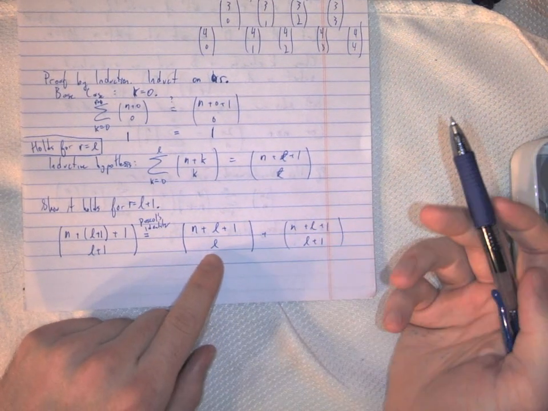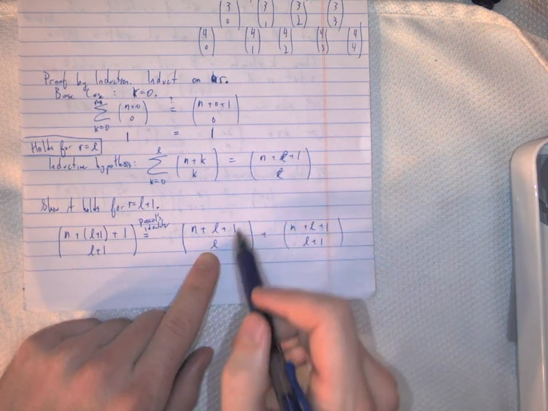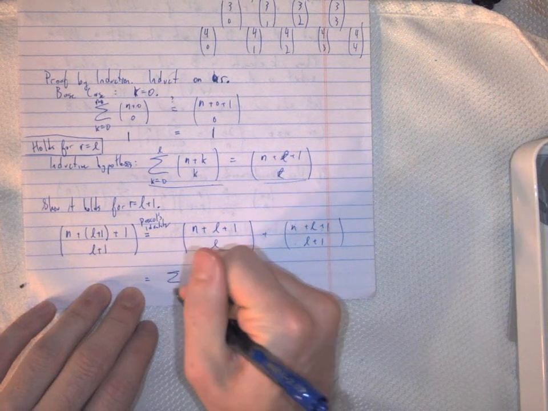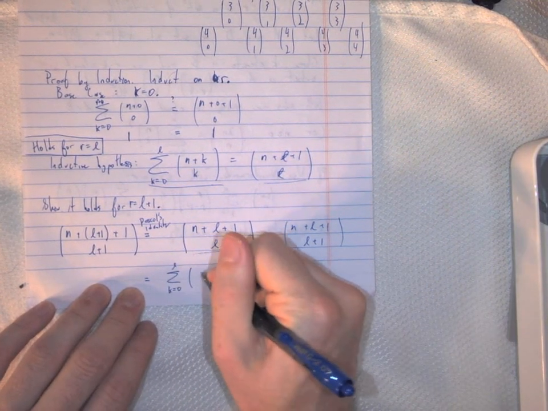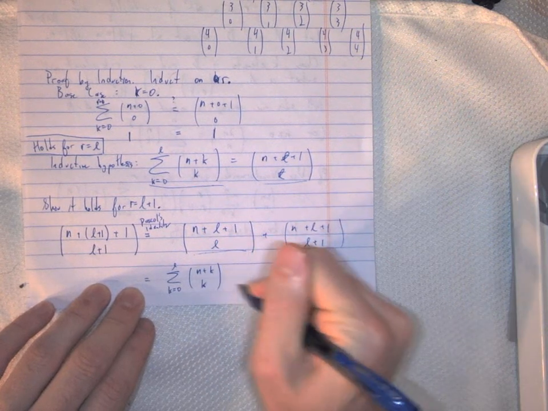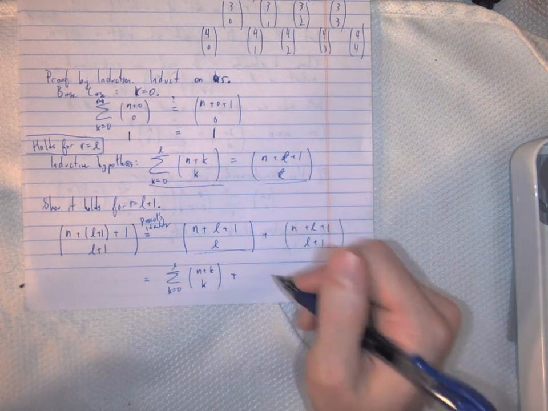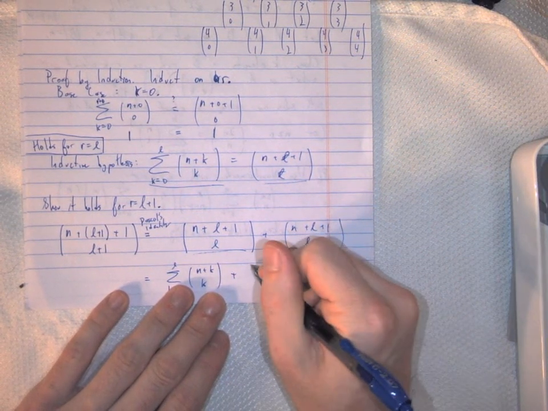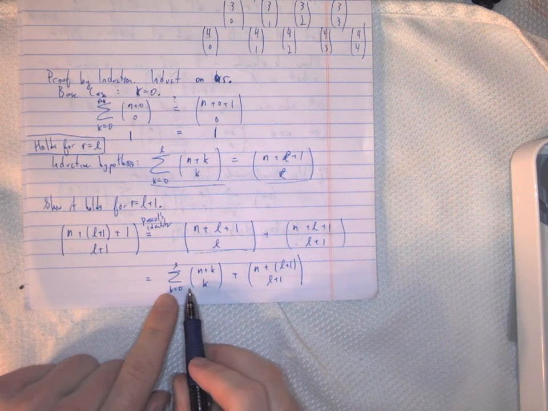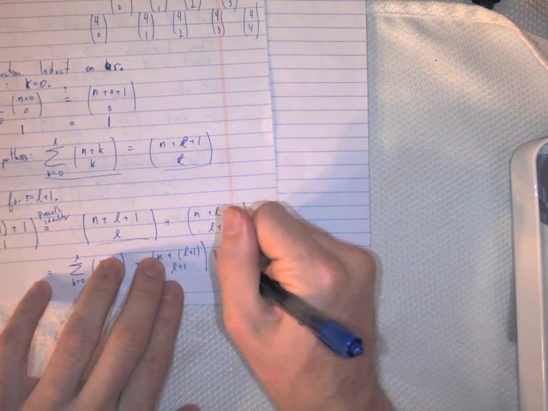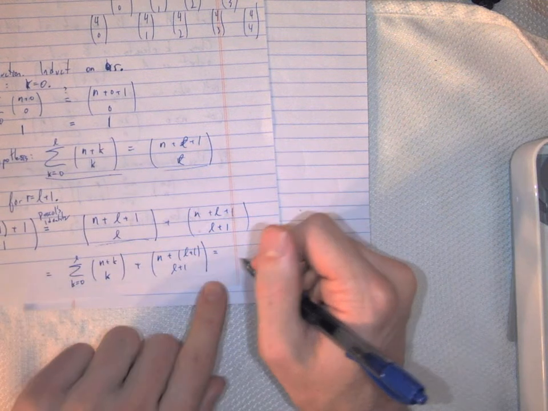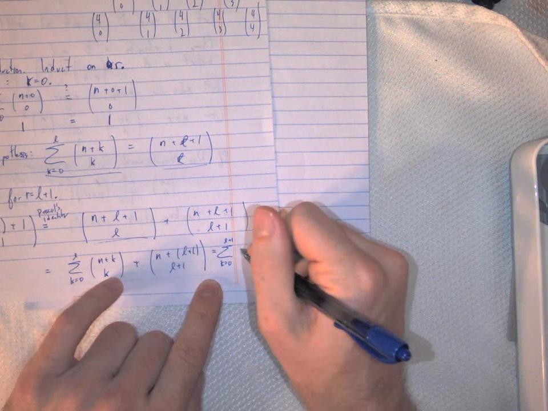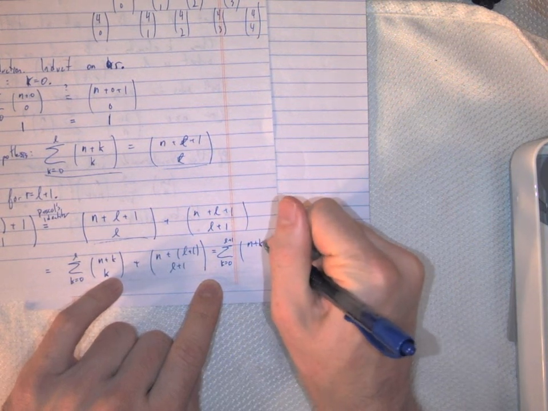Okay, and now we should be using our inductive hypothesis. By the inductive hypothesis, this term right here is equal to a big sum. So this whole thing is equal to a sum from k is equal to 0 up to L of n plus k, choose k, plus n plus L plus 1, choose L plus 1. But this fits right into the sequence. So this whole thing is just the next term where I'm adding up to L plus 1. So this whole thing is equal to the sum from k is equal to 0 all the way up to L plus 1 of n plus k, choose k.